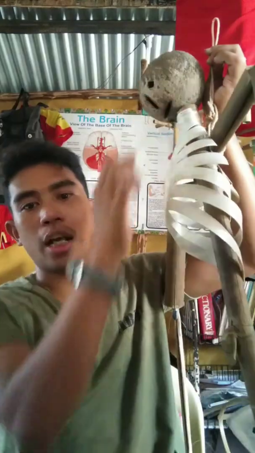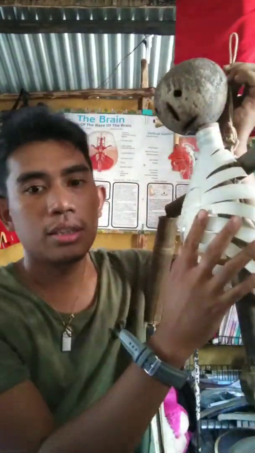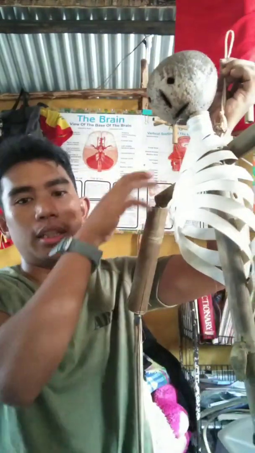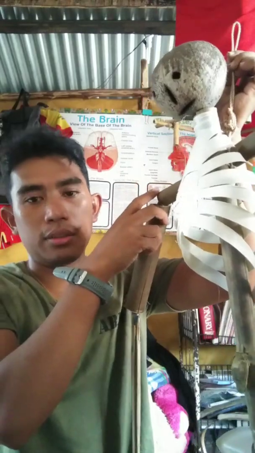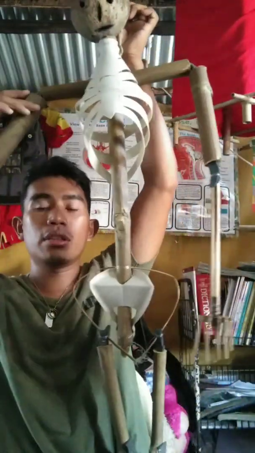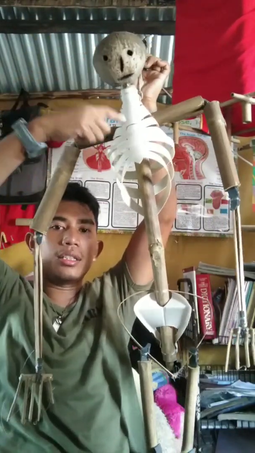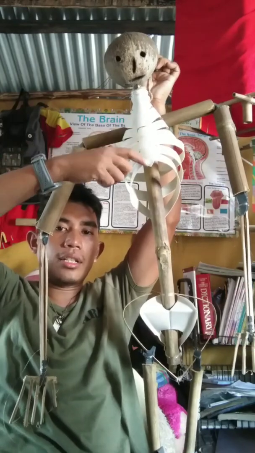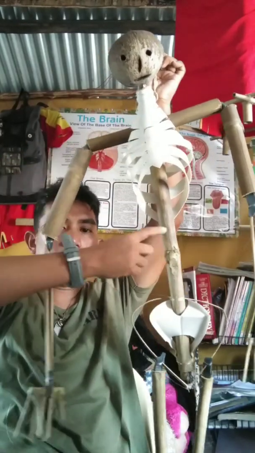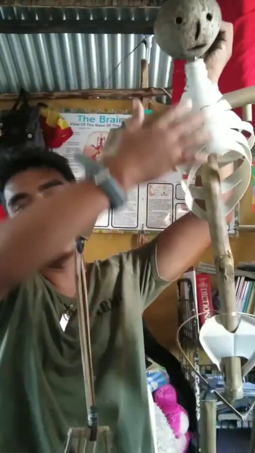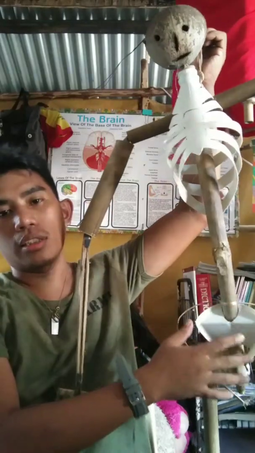Now let's talk about the two divisions of the skeletal system. It is divided into axial, or the central, and the appendicular skeleton. So it's axial, or the center, and the appendicular skeleton. This is the representation of a skeletal system. The axial contains the skull, the chest, and the spine. So this is the axial skeleton, and this is the appendicular skeleton.